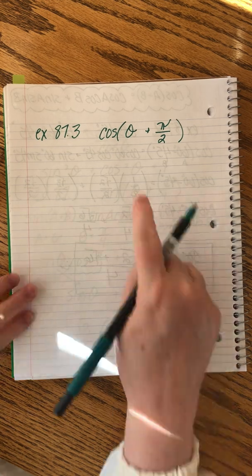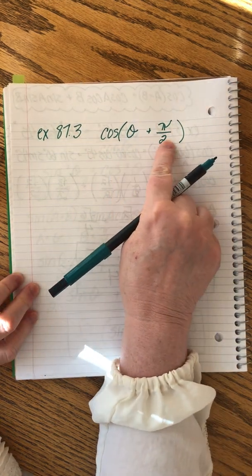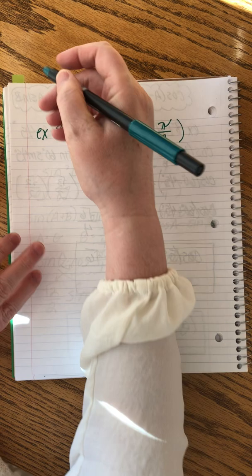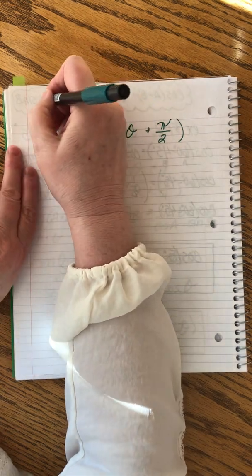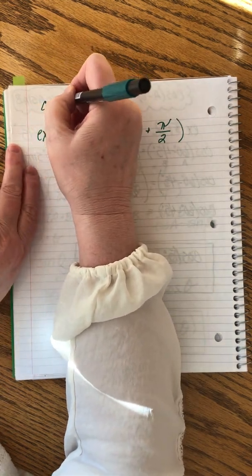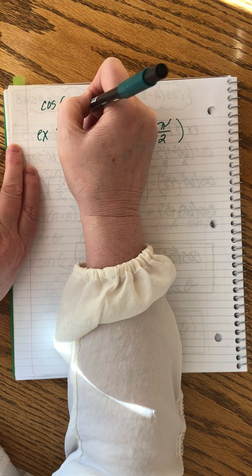Okay, so this is going to call for the cosine sum identity. That is the third one I gave you. So I'm writing it up here.